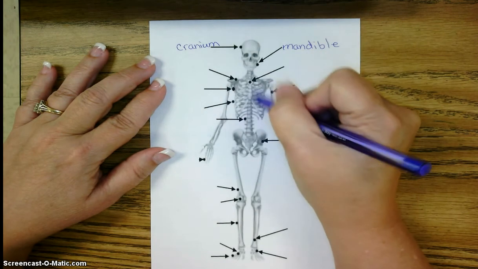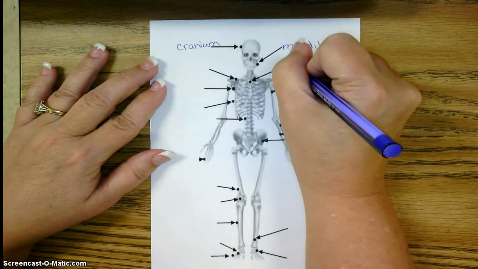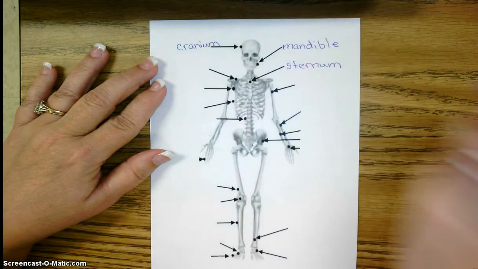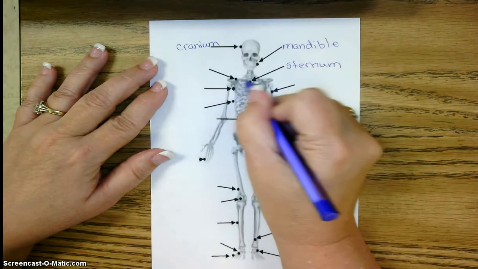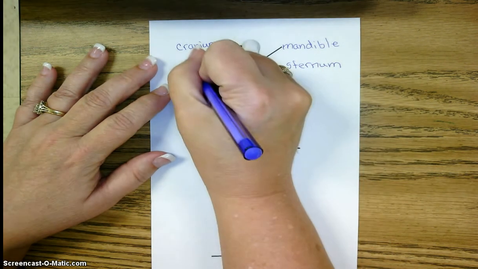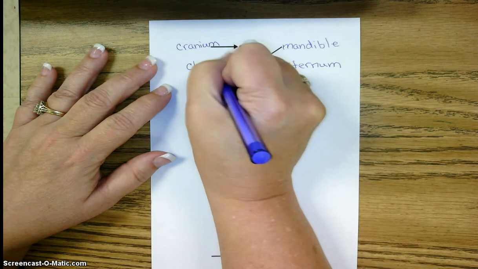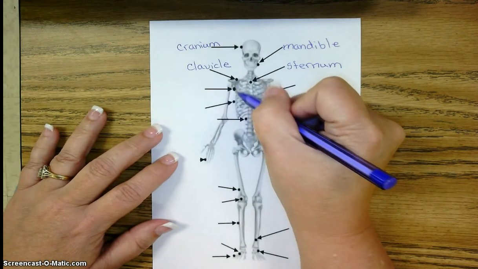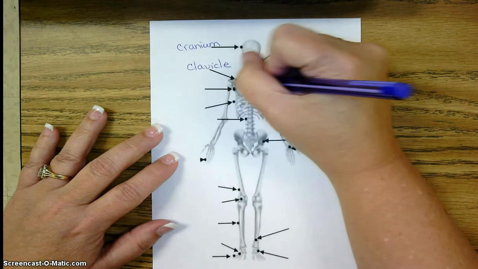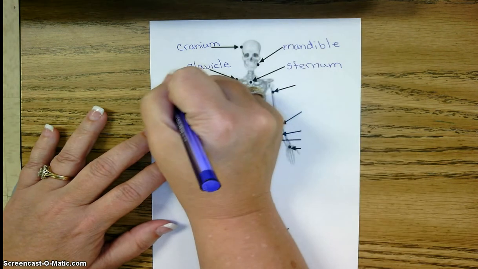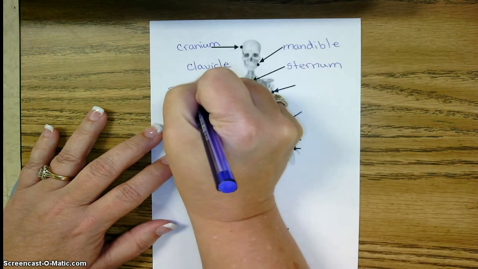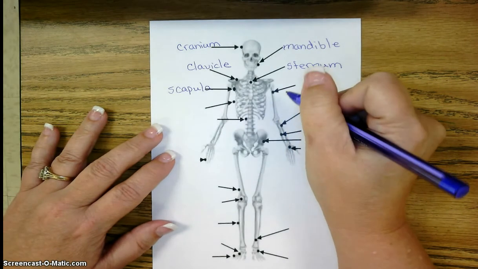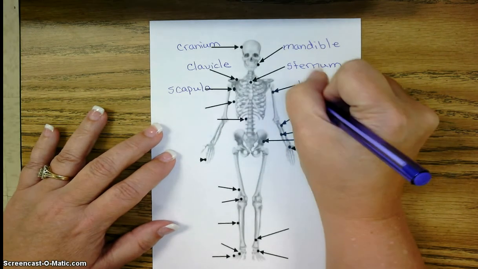The breastbone in the center of your chest is actually called the sternum. The collarbone is actually called the clavicle. The shoulder blade on your back, it's kind of hard to see here, but it's called the scapula. Your large bone in the top of your arm is called the humerus.